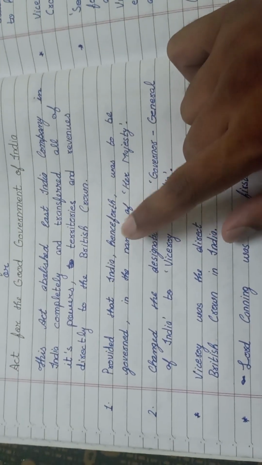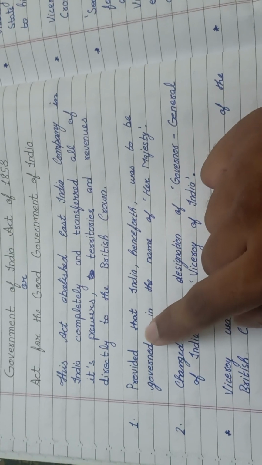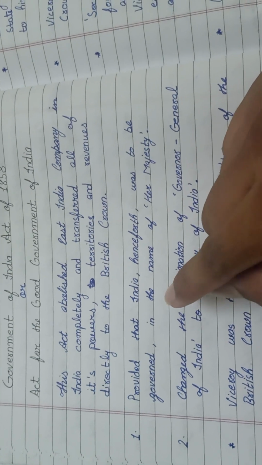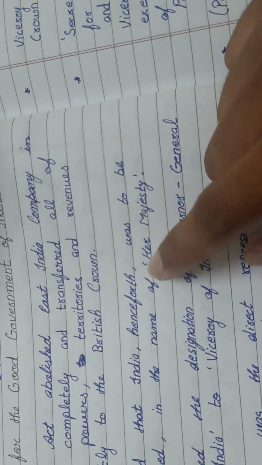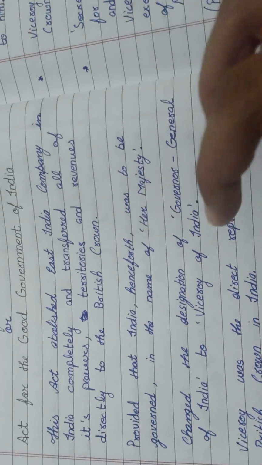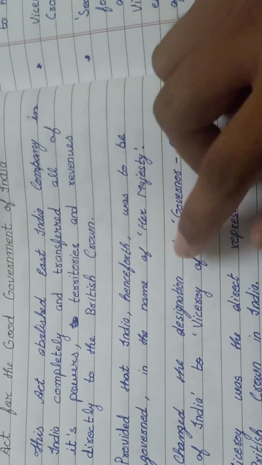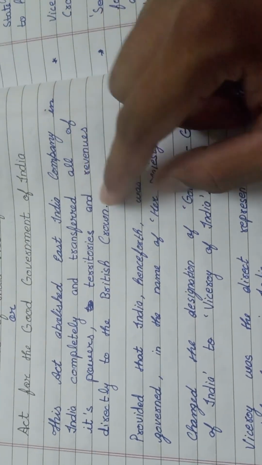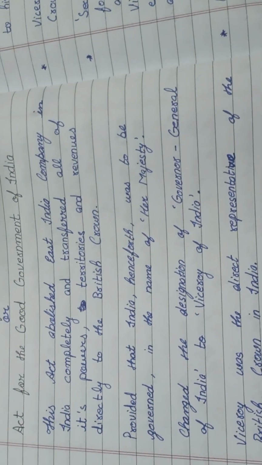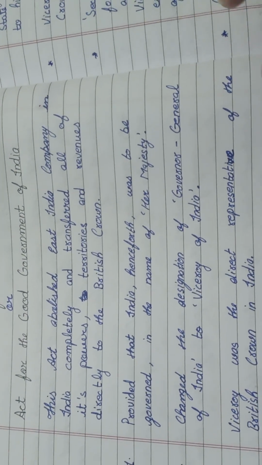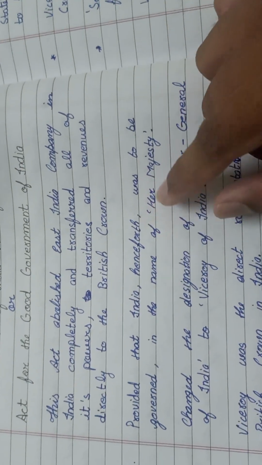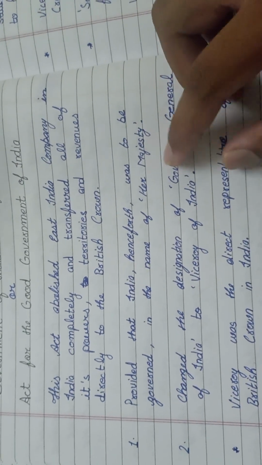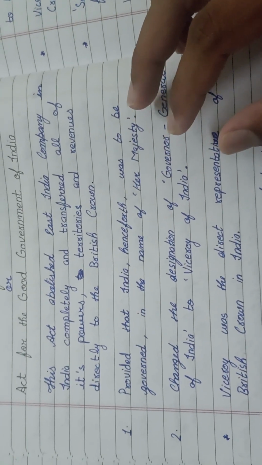So the first feature of this act was provided that India henceforth was to be governed "in the name of" Her Majesty. And wherever I put these inverted commas, remember it means that I want to put stress on that particular word. So if you're just reading the notes, and suddenly you are confused at why I have put so many inverted commas all over my notes, it means that I want to put stress on that particular word or on that particular sentence, and that is why I have put it under inverted commas. So the first act said, and of course if I want to say this thing as it is, that's why also I might be using the inverted commas.